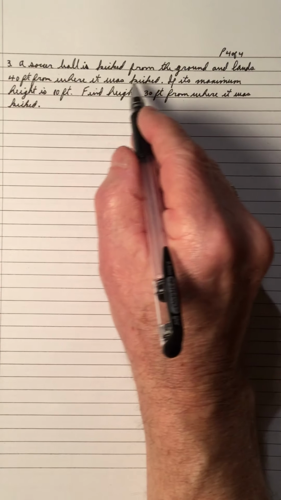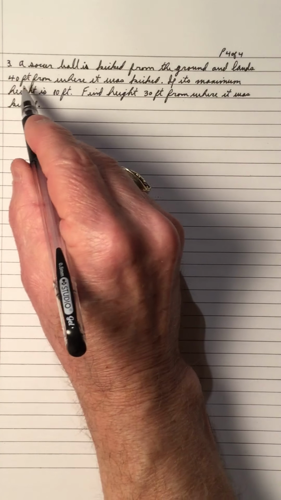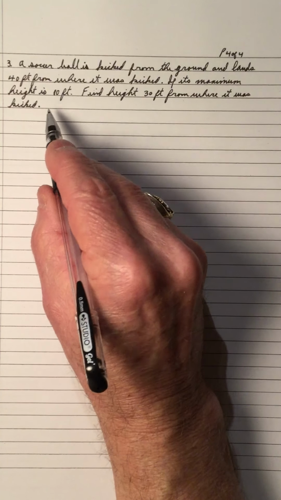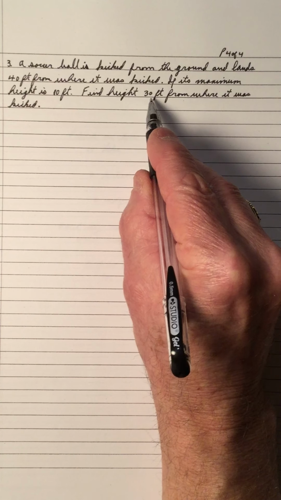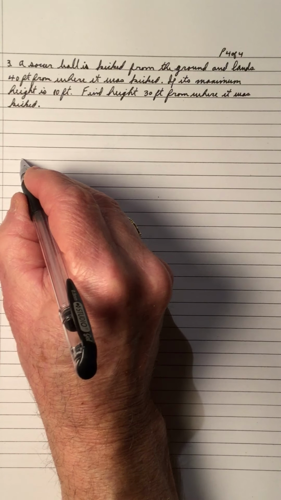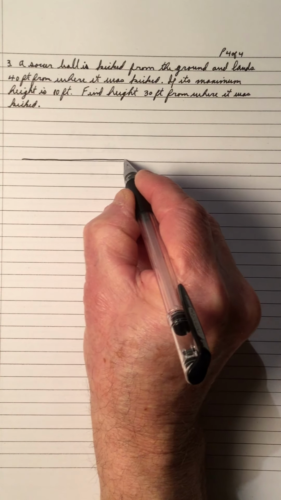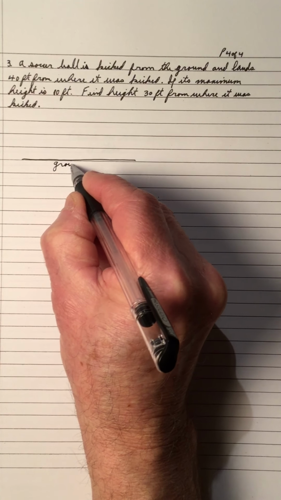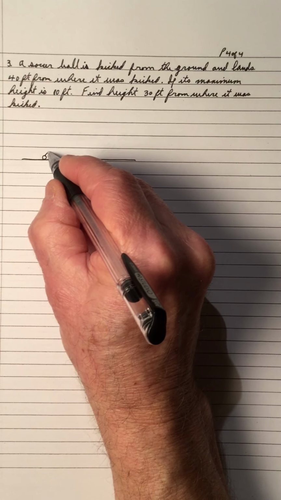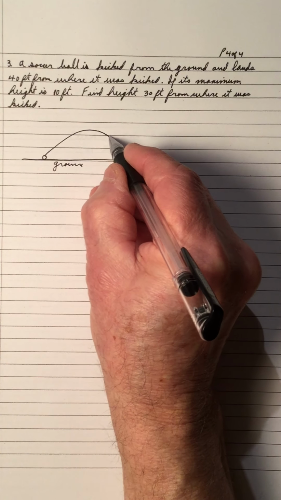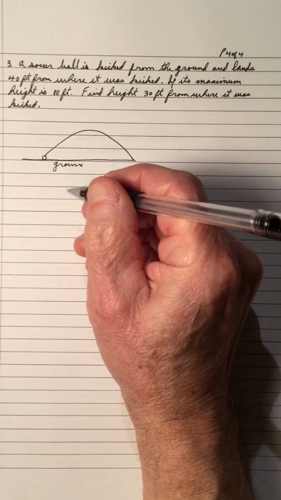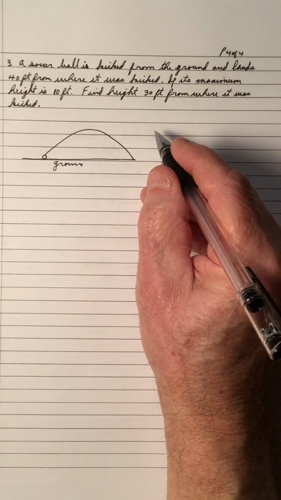Number 3, a soccer ball is kicked from the ground and lands 40 feet from where it's kicked. If its maximum height is 10, find the height 30 feet from where it is kicked. Okay, so let's draw a little diagram. So this is the ground. We have a soccer ball on the ground. So the soccer ball is kicked, it goes up in the air, and then it comes down. The soccer ball, with gravity pulling it down, works like a parabola.